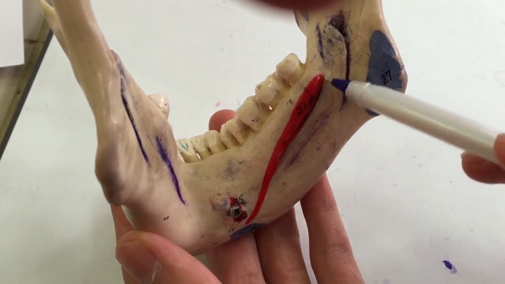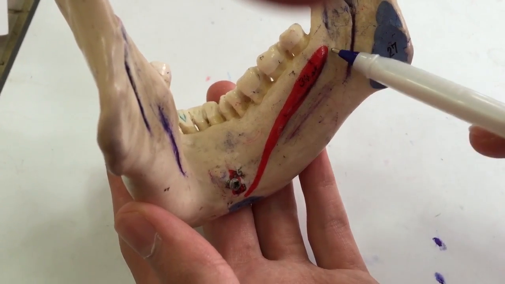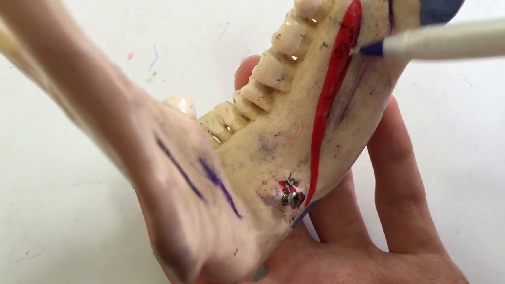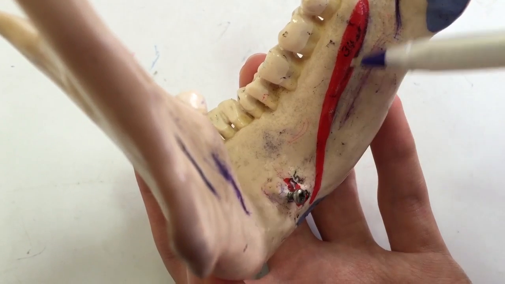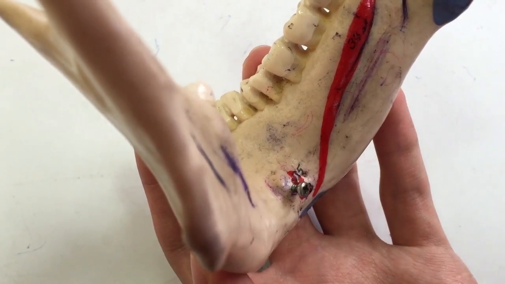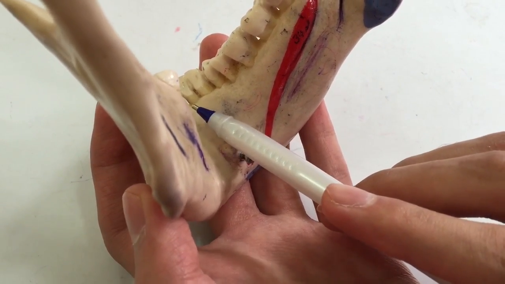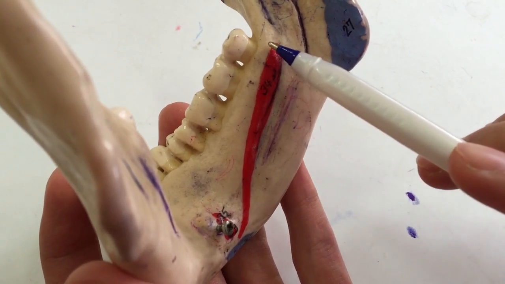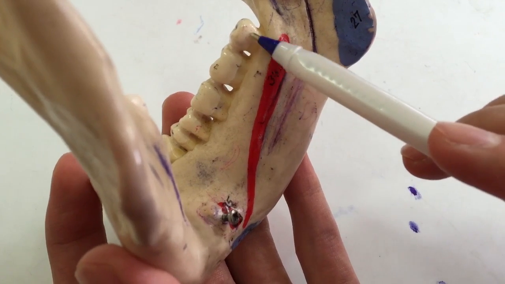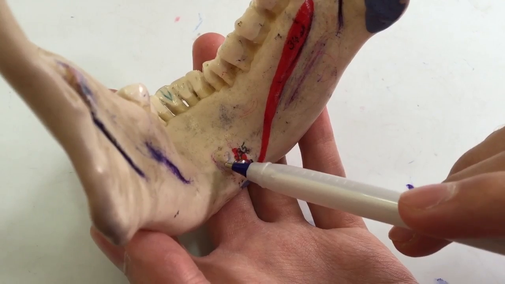This is a very important landmark in the mandible, which is called the mylohyoid line. This provides attachment, of course, to the mylohyoid muscle. The mylohyoid muscle forms the floor of the submental triangle and the floor of the mouth. It begins from the mental spine and continues to the region below and behind the third molar tooth. And of course, as we said, this is the mental spine.